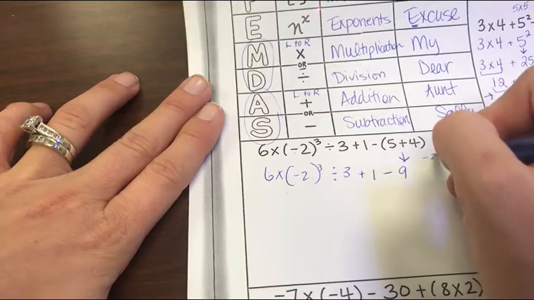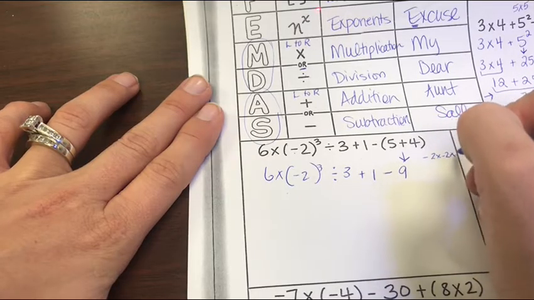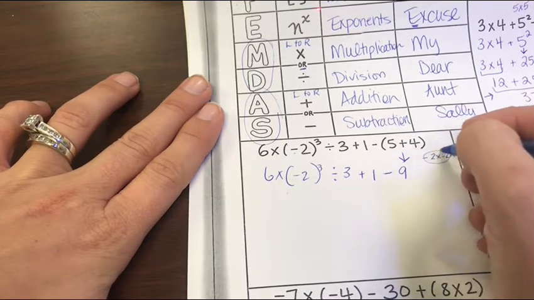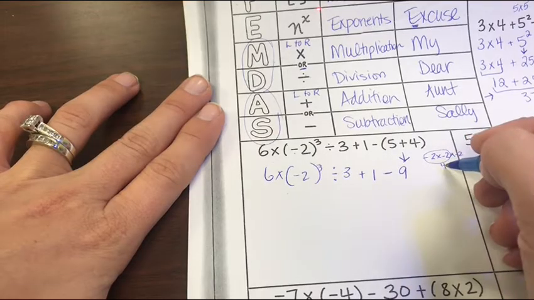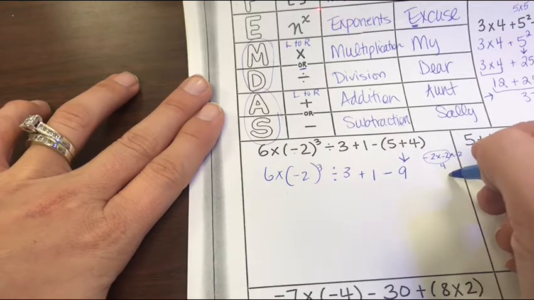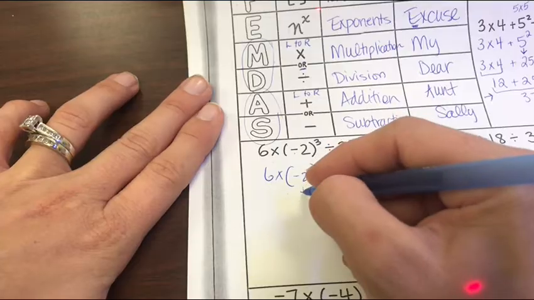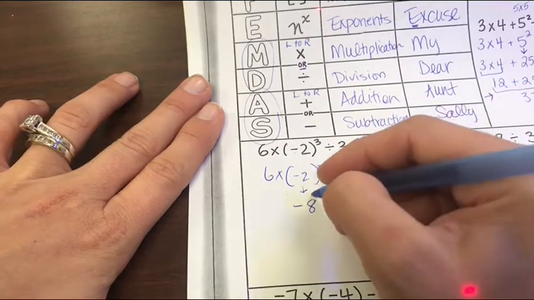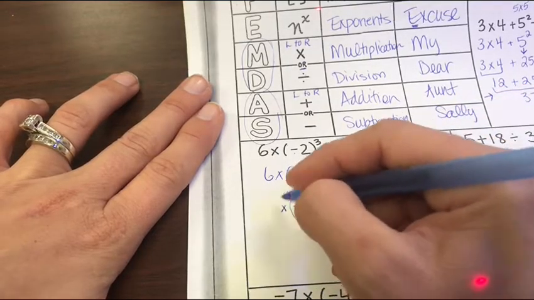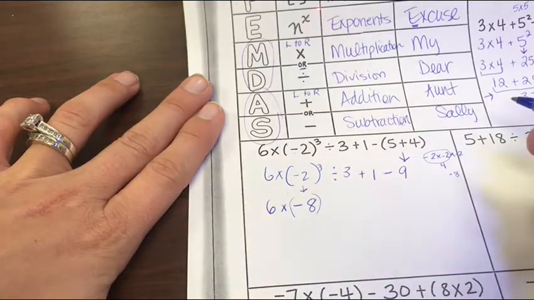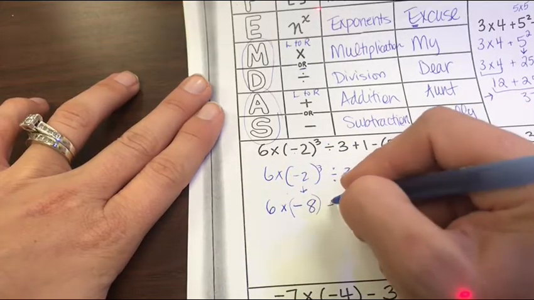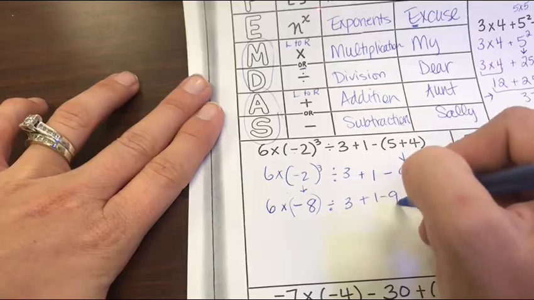So -2 times -2 times -2. -2 times -2 is 4. A +4 times a -2 is -8. So that right there is -8. I'm just going to keep it in parentheses so that I can separate that multiplication sign from my negative sign. Then we're going to copy everything else down.